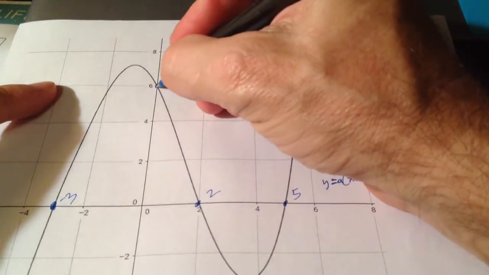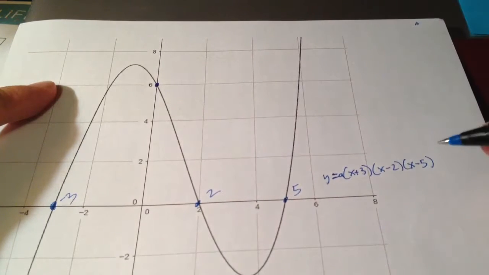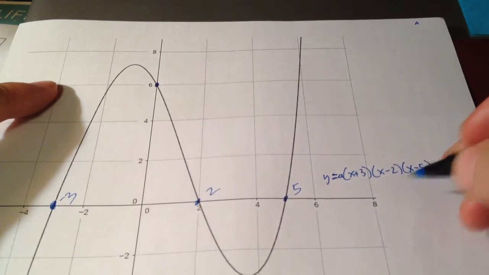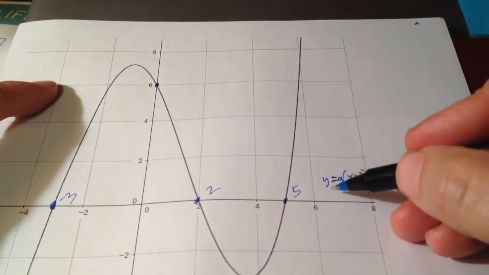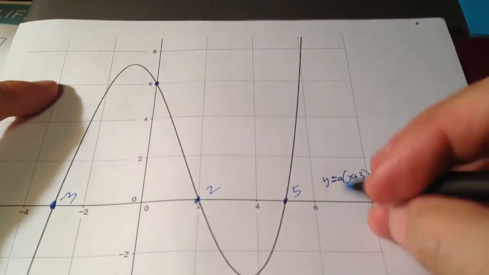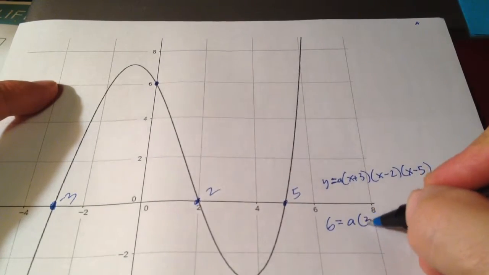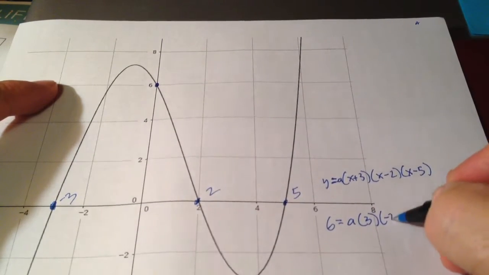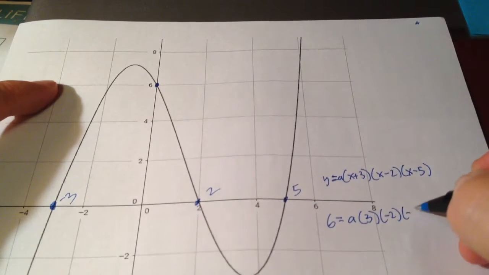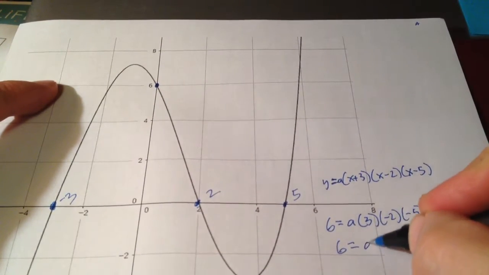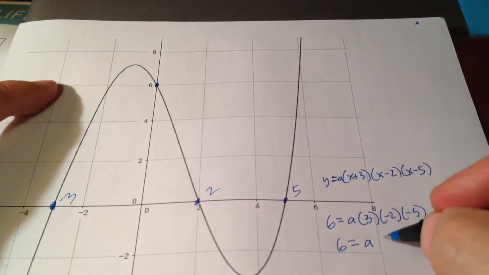But we can figure it out because we have a point that we can plug in. In this case, we don't always get to 0, but in this case I'm fairly confident it crosses at 6, 0. So I can just plug that in. I can plug in the 6 for the y and 0 for the x. So very quickly, 6 equals 0 plus 3 is 3, 0 minus 2 is negative 2, 0 minus 5 is negative 5. So 6 is equal to a times, oh, it comes out negative 30 again.